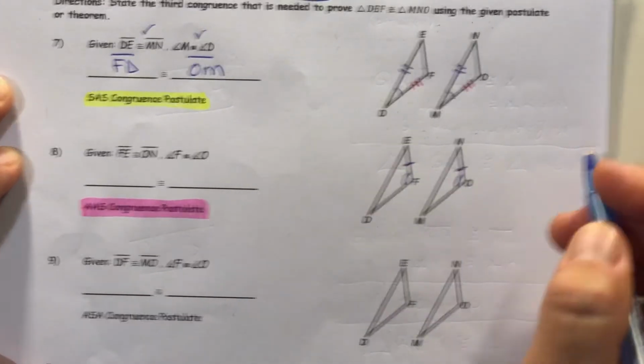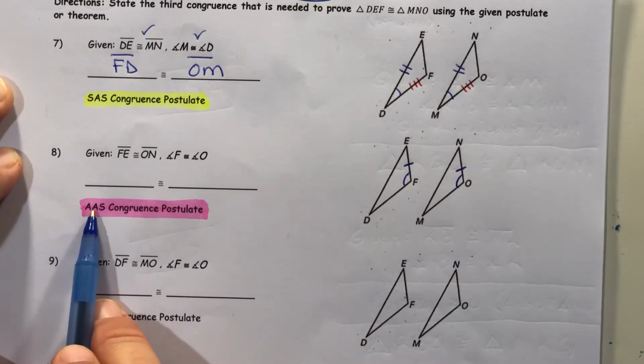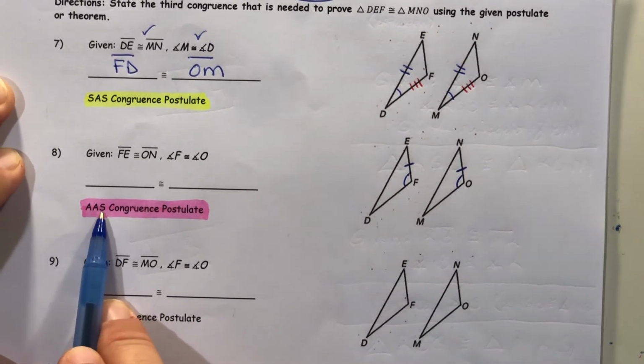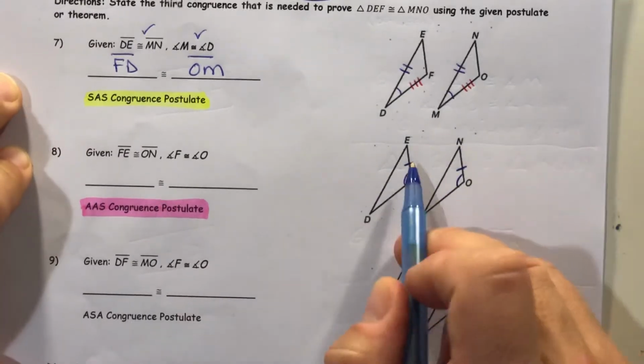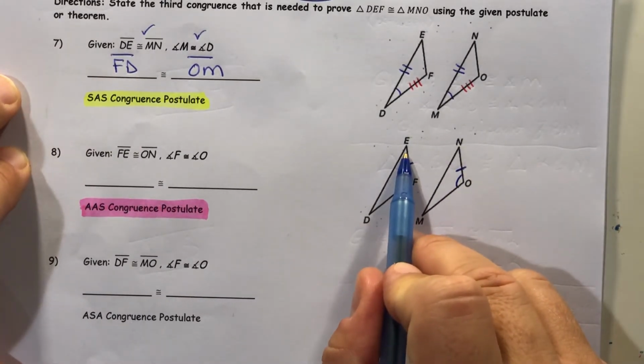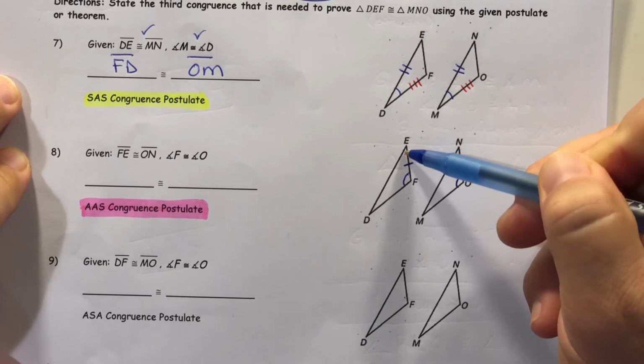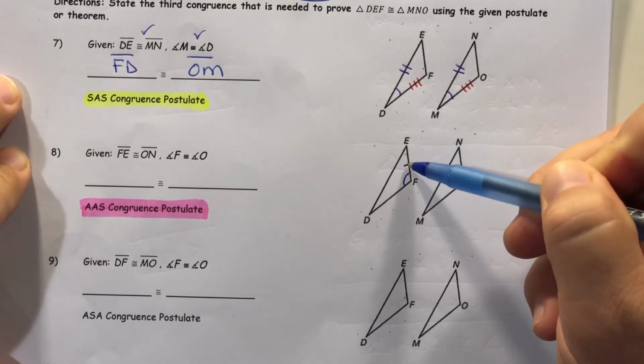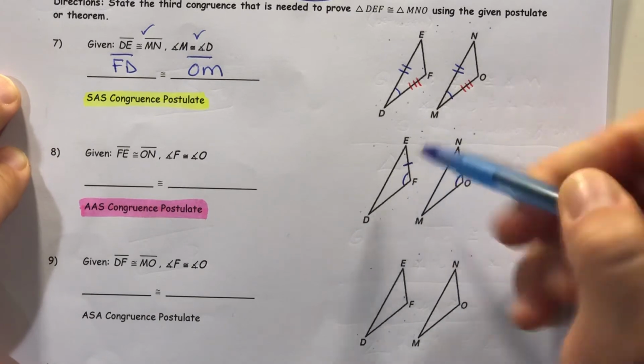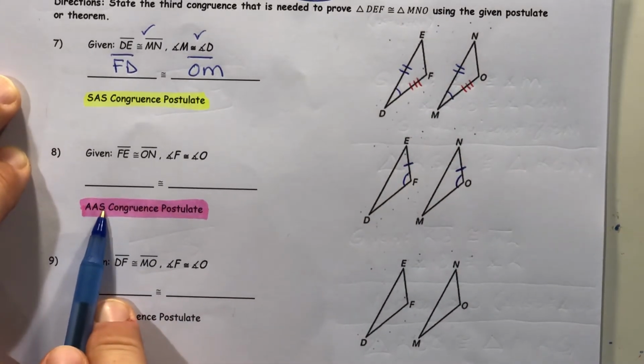So think about that. Look what they want us to use. Angle, angle, then the side. Now let's be careful here. I would not choose angle E because then, ladies and gentlemen, that would be angle, side, angle. If I chose angle E, the side would be between the two angles, and that's not what we want. We want the side not included, not between.